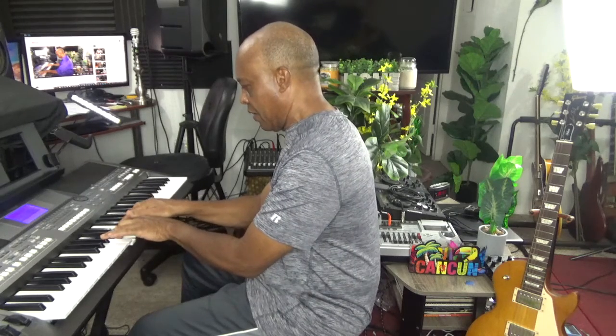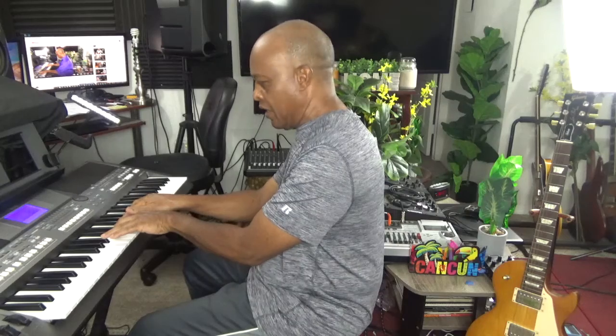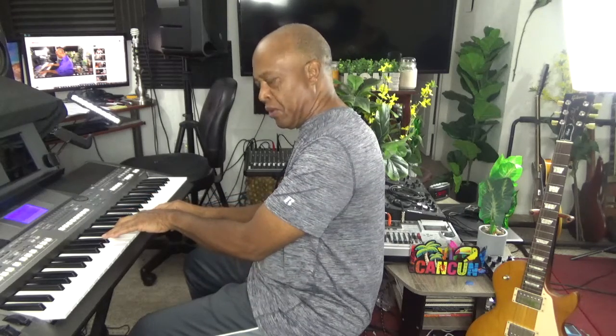That G sharp dominant 7 flat 9. My melody note is A.